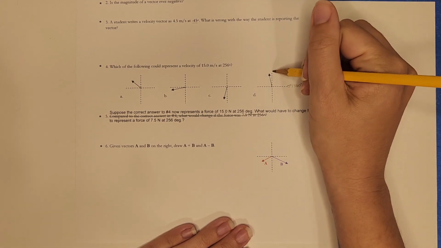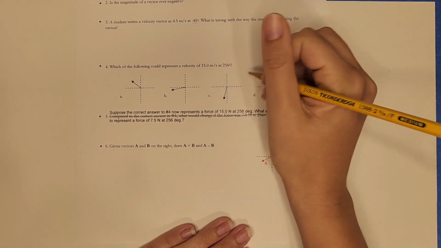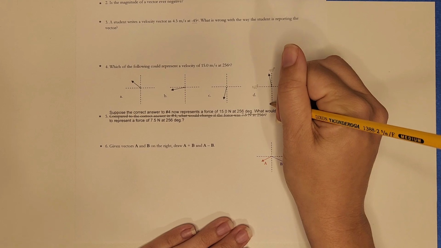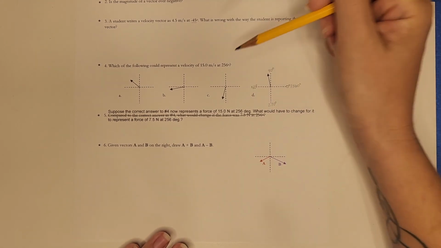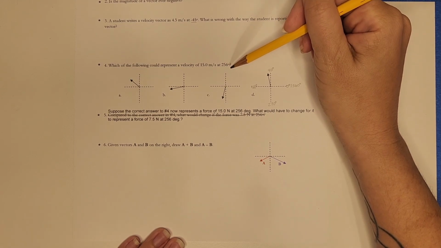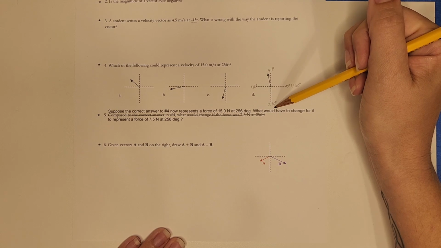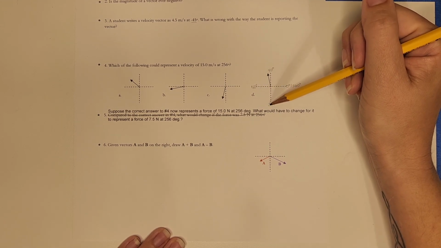Going straight up would be 90 degrees. To the left is 180 degrees, and down is 270 degrees. So with an angle of 256 degrees, we know that we are between 180 and 270, in quadrant 3.